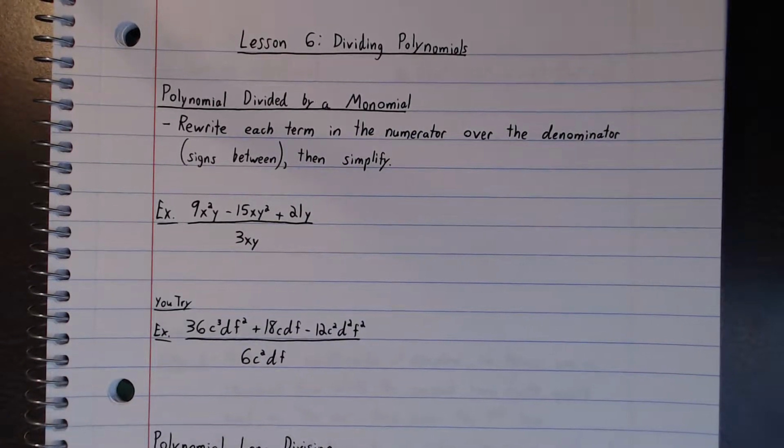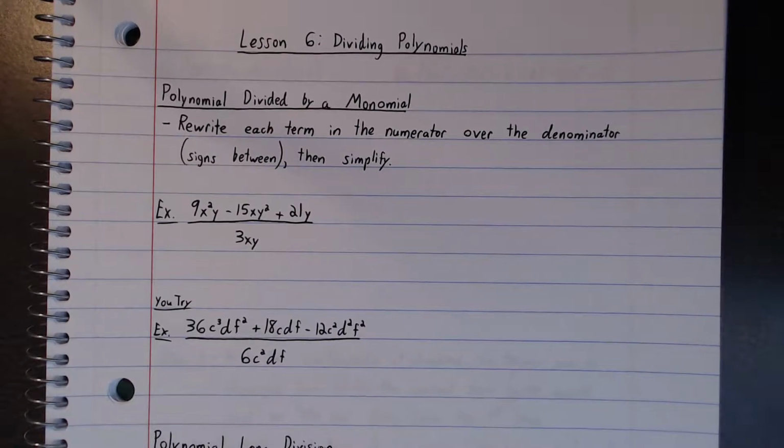Welcome to lesson number 6, which is on dividing polynomials. There's going to be 3 different topics in this lesson that we're going to talk about. First one that we come across is dividing a polynomial by a monomial. And it's going to be pretty simple to do.